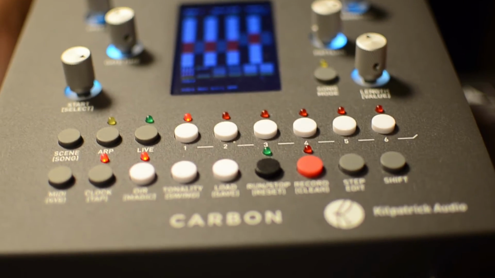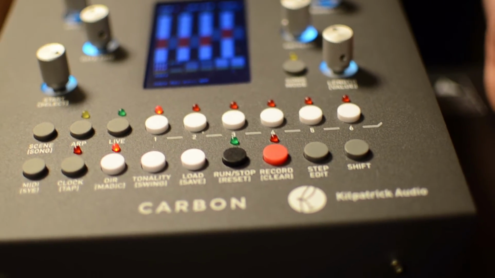What else haven't I touched down on yet? We talked about the arpeggiator. Yeah, I don't know. I think I'm running out of things to talk about.